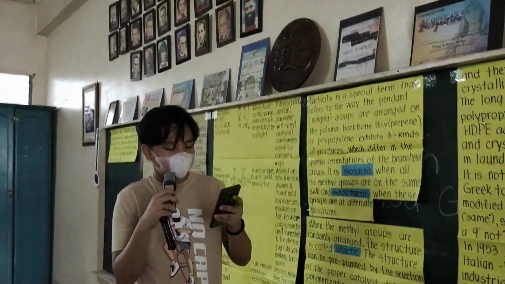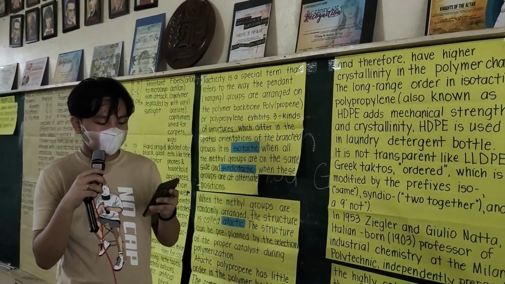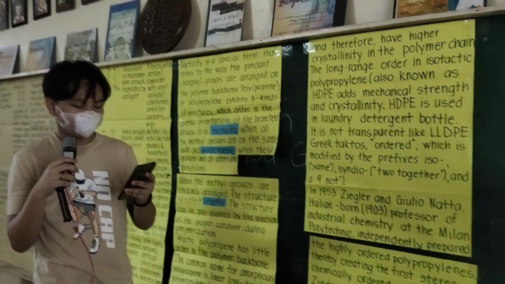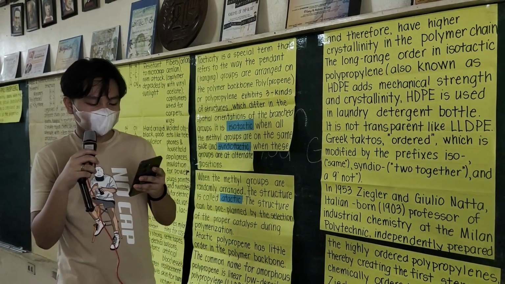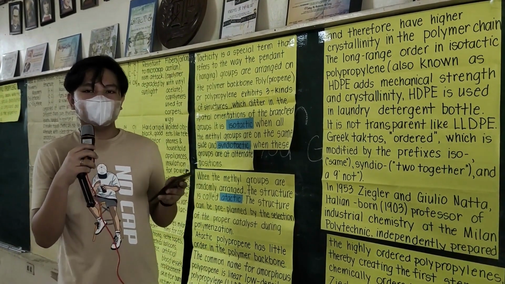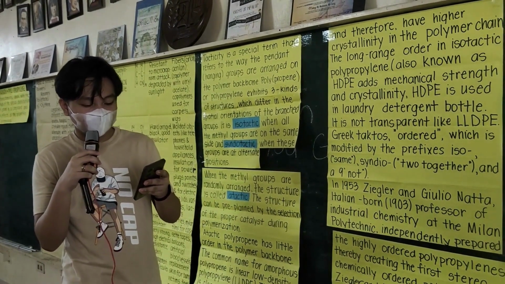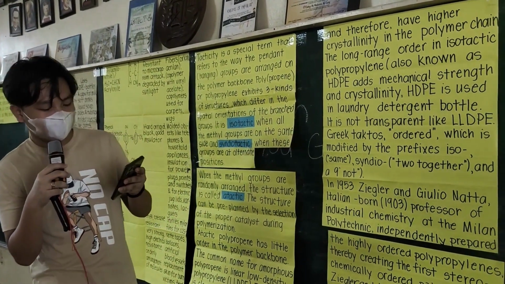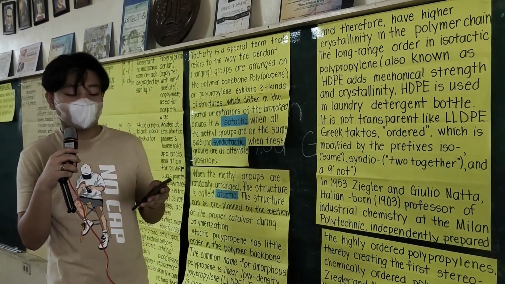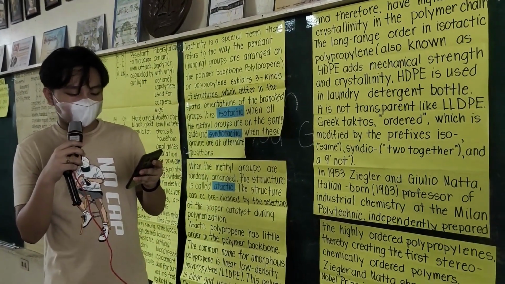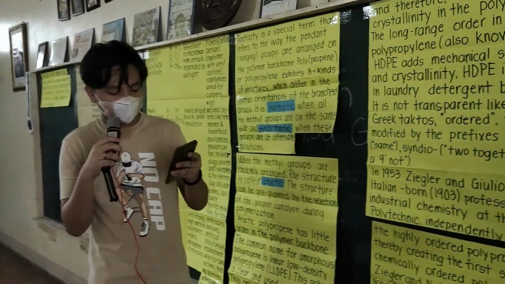Isotactic and syndiotactic polymers have ordered structures and therefore have higher crystallinity in the polymer chain. The longer range order in isotactic polypropene adds mechanical strength and crystallinity. HDPE is used in laundry detergent bottles. It is not translucent like LLDPE. The terms for the three orientations come from the Greek word taktos, ordered, which is modified by the prefixes iso, same, syndio, meaning together, and a, not.